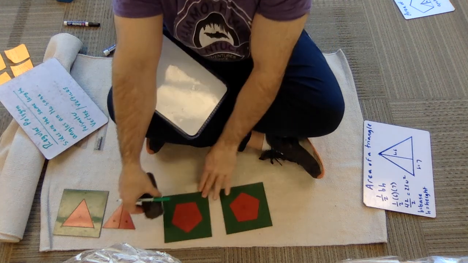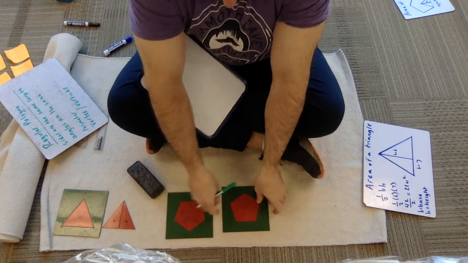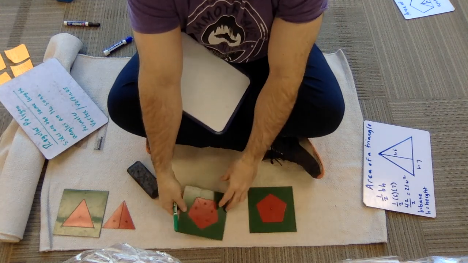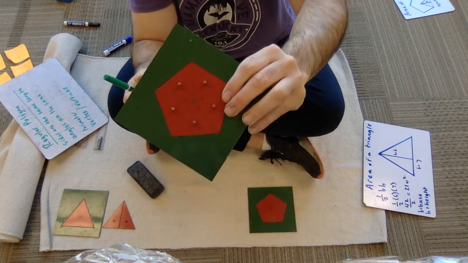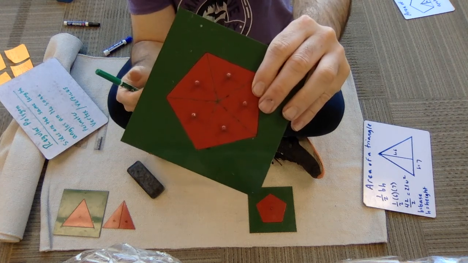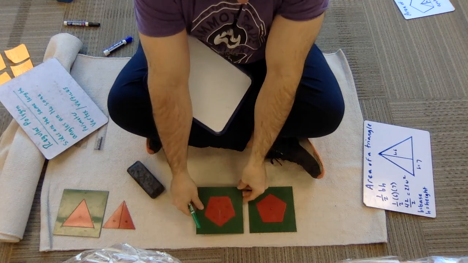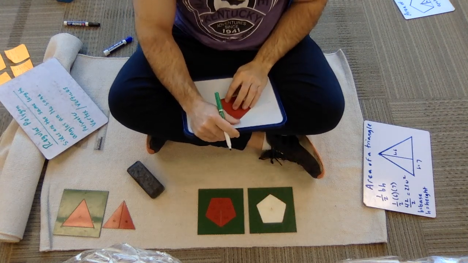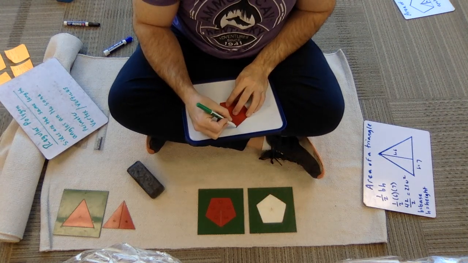All right, so here we go. I have my pentagon, and I have my pentagon divided into these triangles. That is, in fact, the first step to finding the area of a polygon, is to draw those triangles.